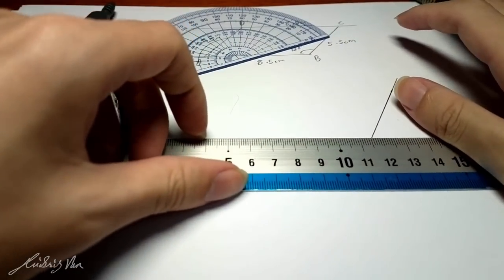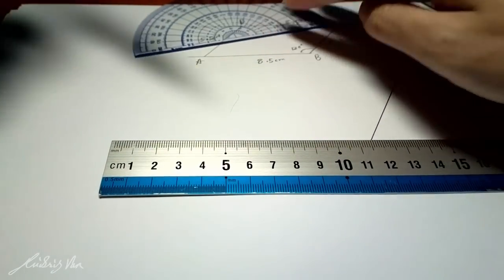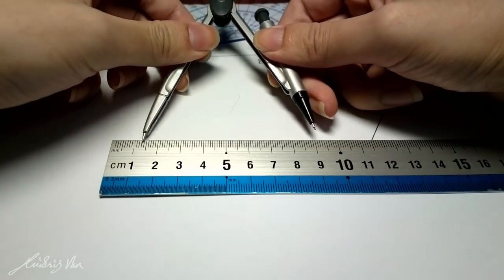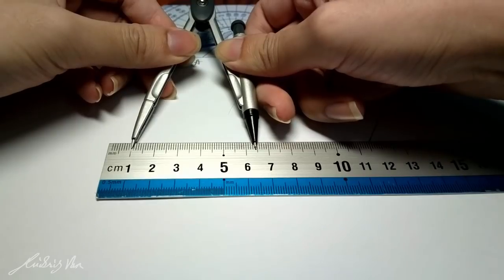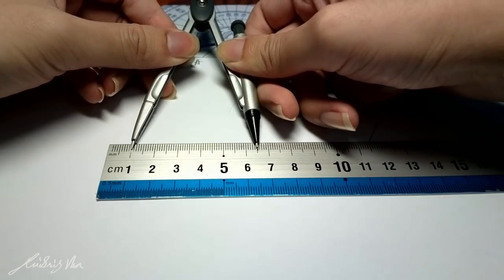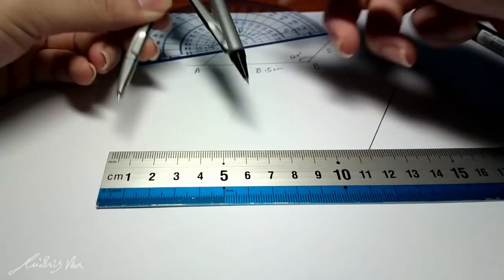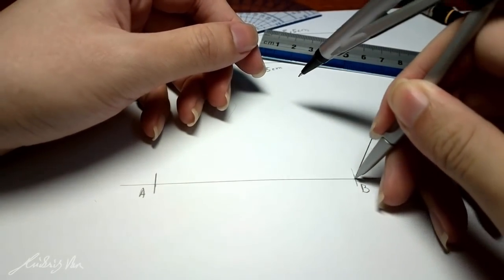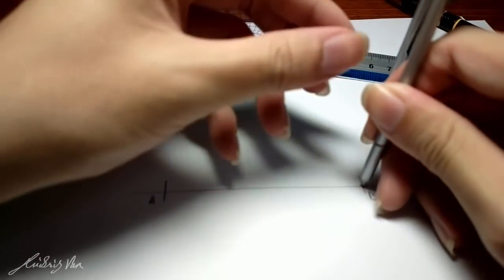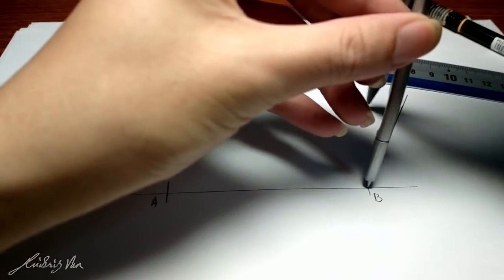Next, you will want to take out your ruler again and use it to measure 5.5 cm on the compasses. After you have done so, place the needle end of the compasses onto point B and use it to draw an arc onto the line that we have just drawn.